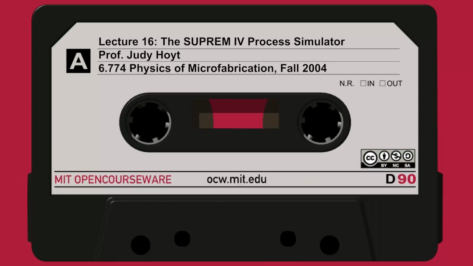If you want to use those profiles, you can use them in subsequent diffusion simulations in order to simulate TED. If you do an implant and you don't tell the simulator to use a damage model, it's not going to be able to simulate TED because it needs to have some damage model. So Monte Carlo is also very useful for that purpose.